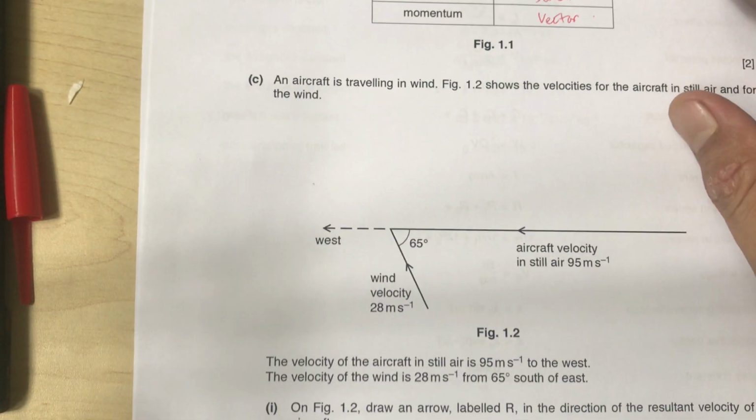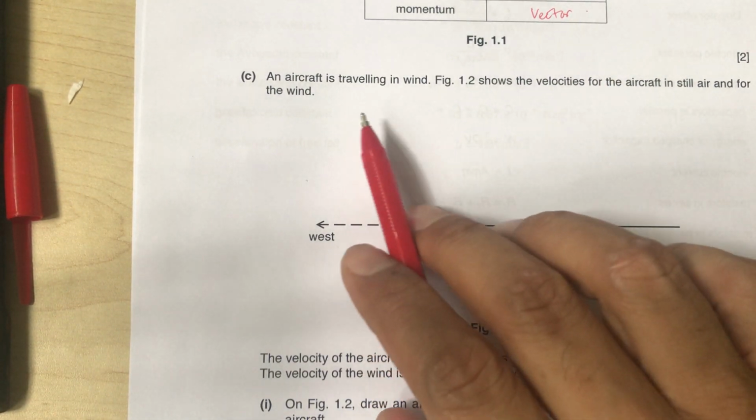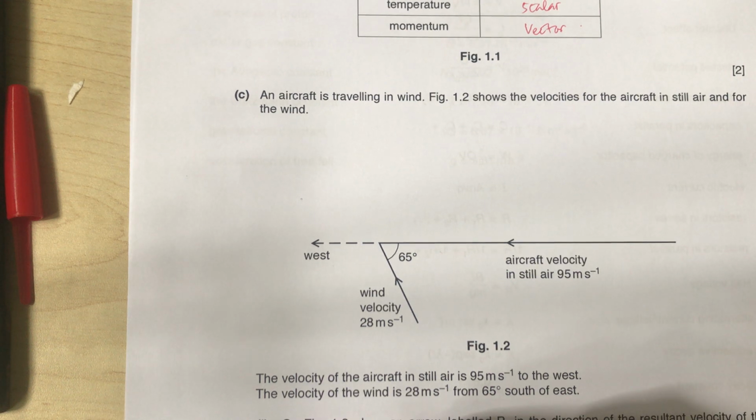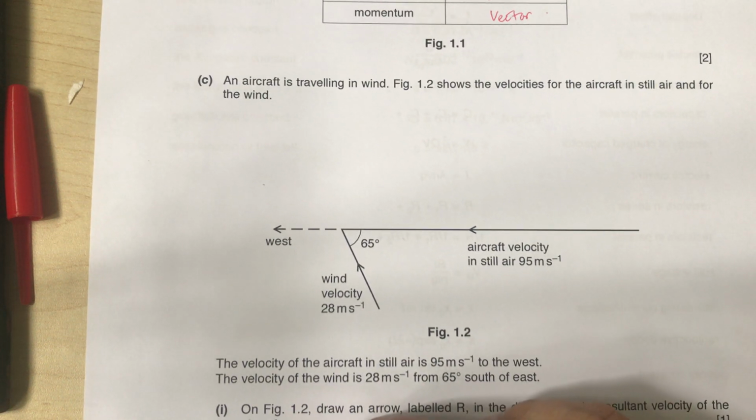Okay, an aircraft traveling in wind, figure 1.2.